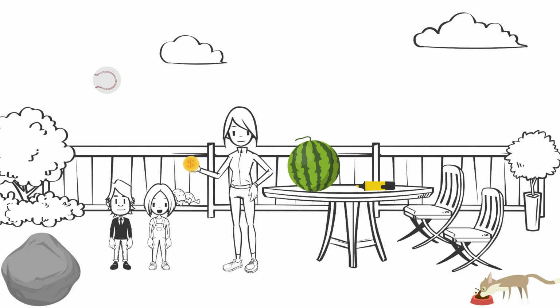So I estimated the mass of the cat about 3 kilogram. Last, I estimated the mass of the coin. The coin is a light object, so I used gram. For me, the coin is about 7 grams.